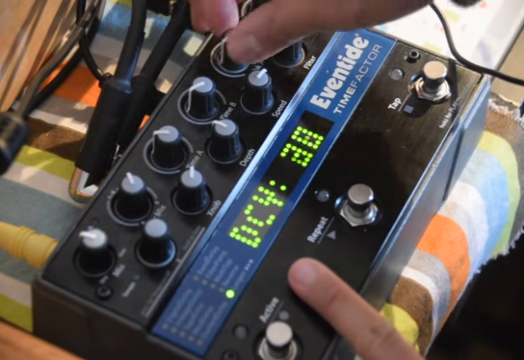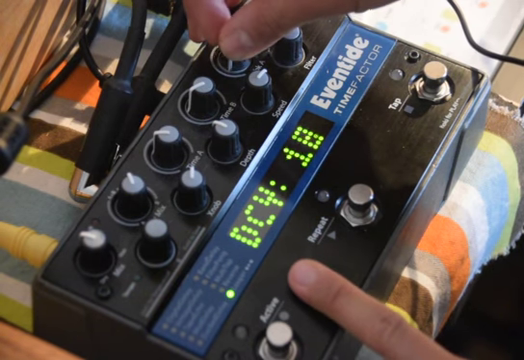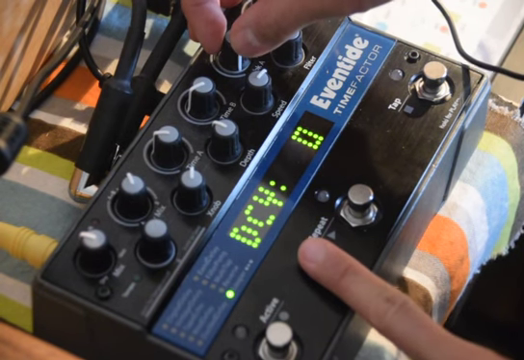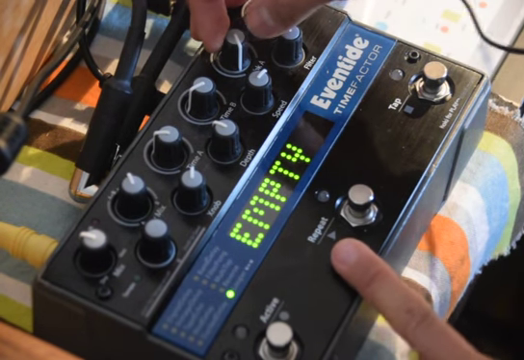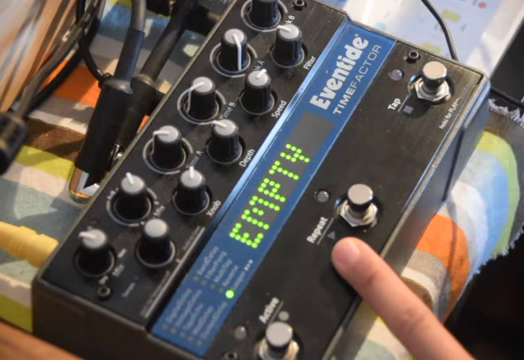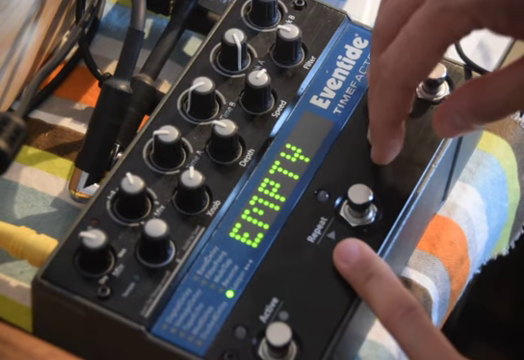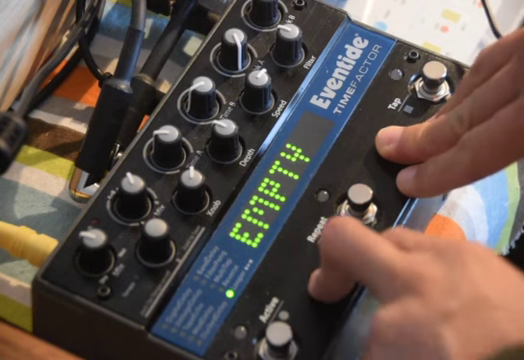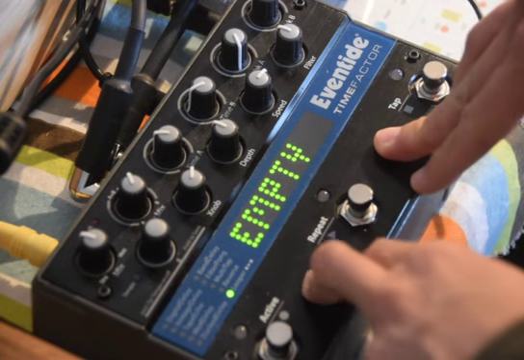I'm going to put it down to 0, which means I can overdub and hear everything. I can layer, and the existing recording is going to be there. So that's some of the settings you'd want to determine before you start recording.